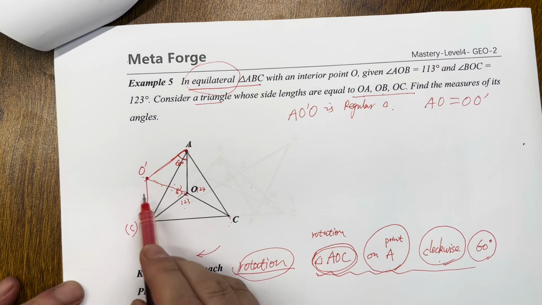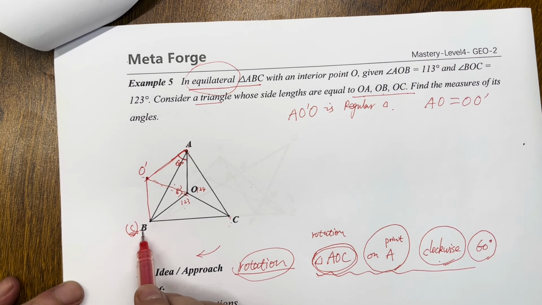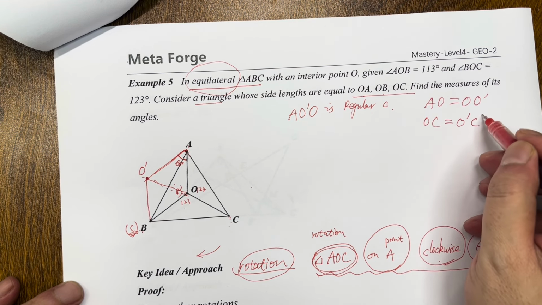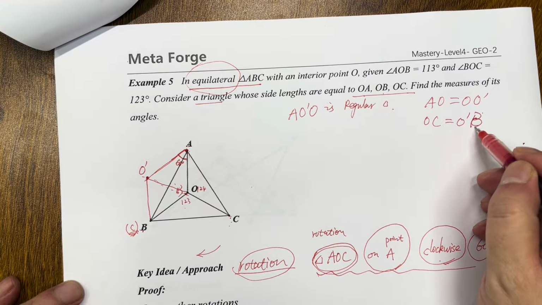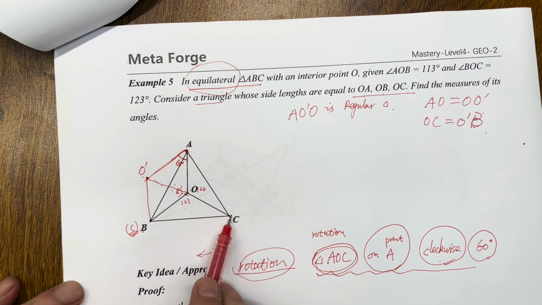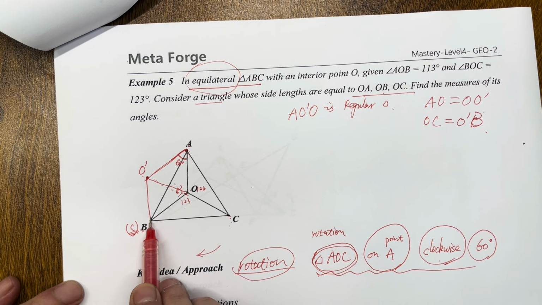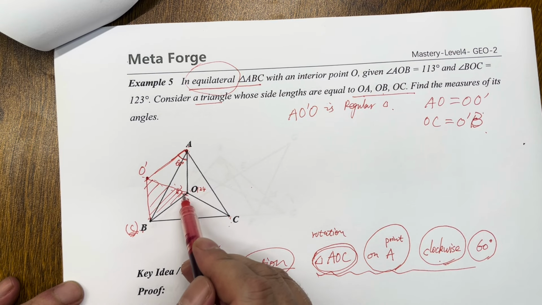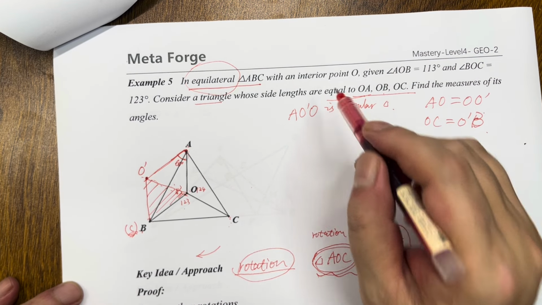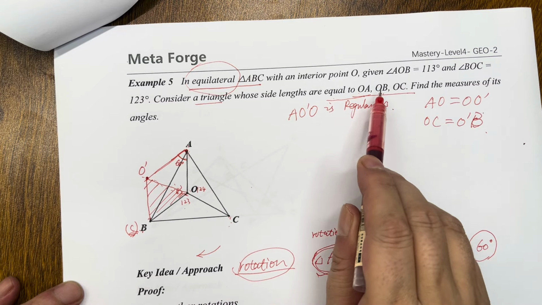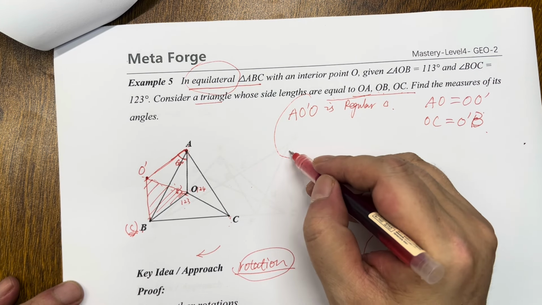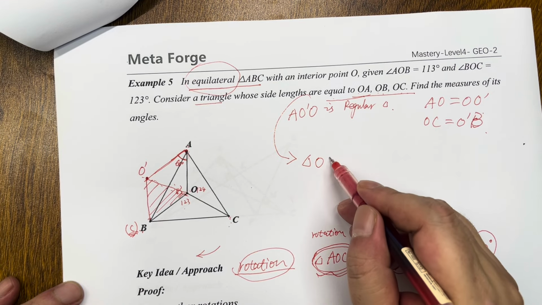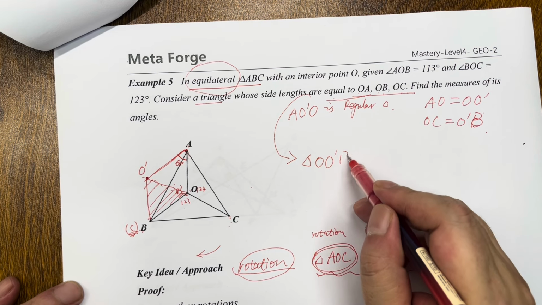C overlapped B, so OC equals O prime B. OB is OB. So this triangle is what we find. The side lengths OA, OB, OC form triangle OO prime B.